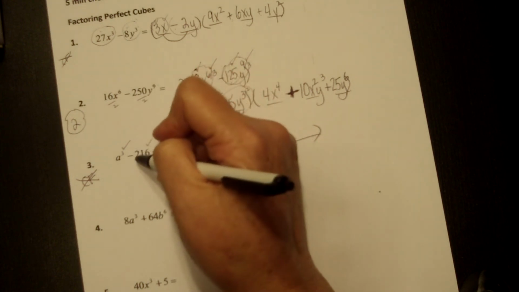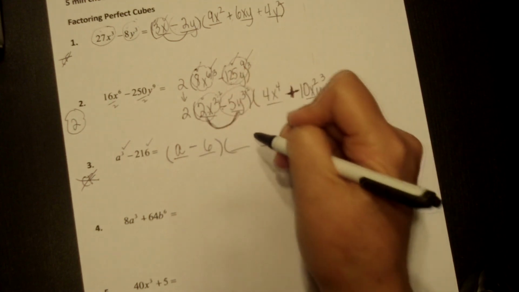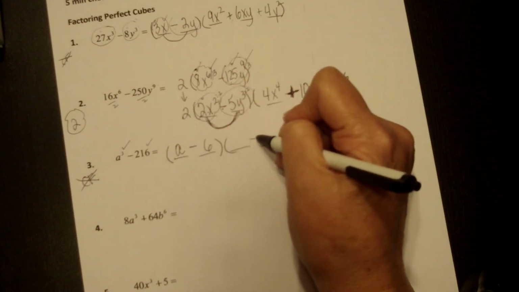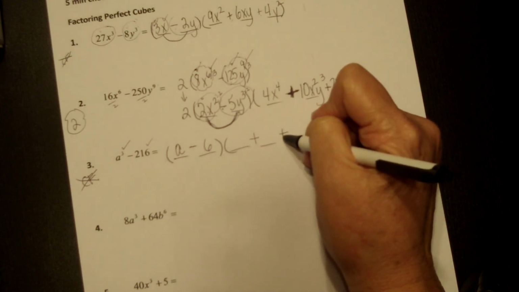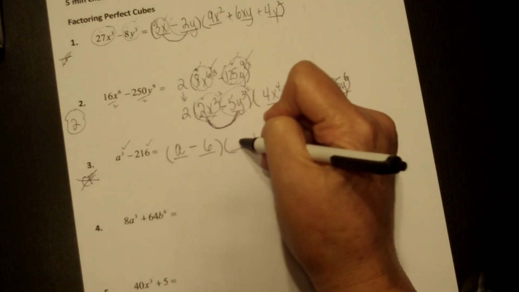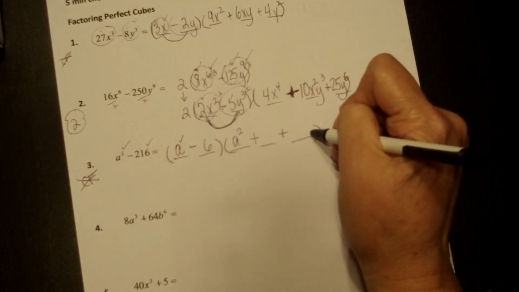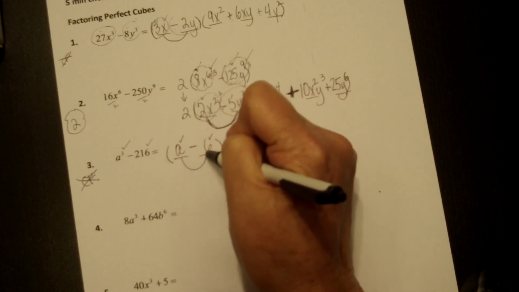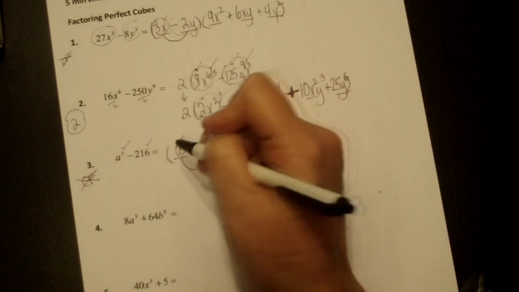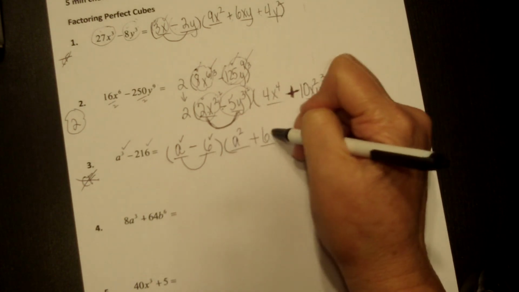We just talked about cube root of 216 is 6. Same sign. The next sign should be opposite sign. The last sign should be always positive. Okay, so how do I get the first blank? I square the a. How do I get the last blank? I square the 6. Then I'm going to multiply, which gives me negative 6a, but I'm going to write positive 6a.